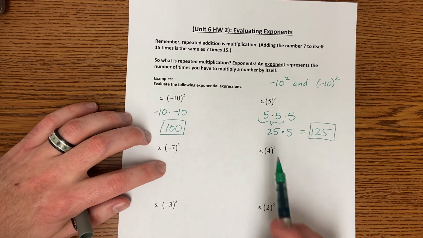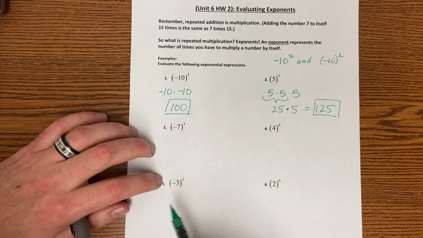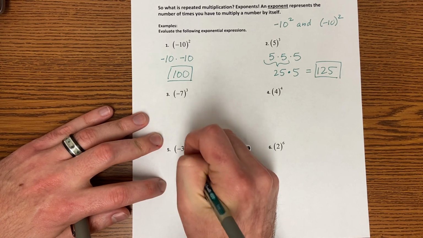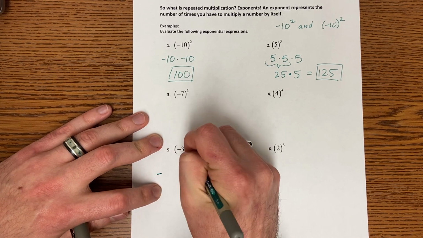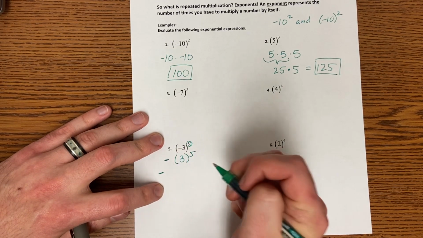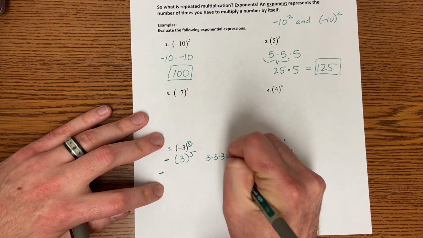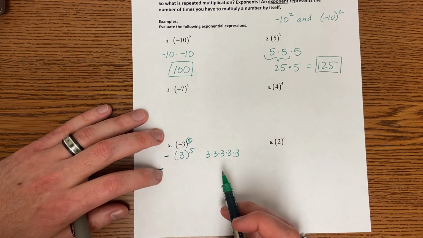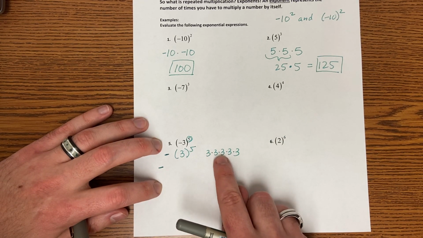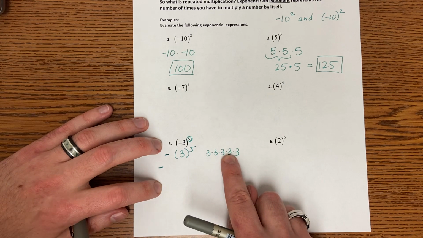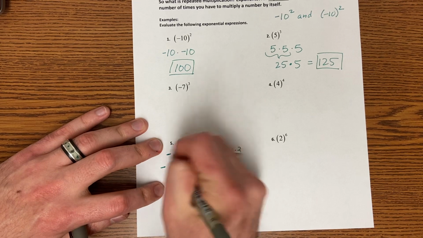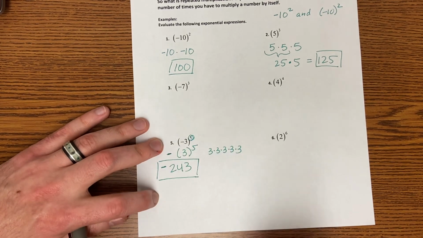So I want you to try this one and this one as well. We'll go ahead and do 5 and 6 though. Negative 3 to the 5th. Because you know the answer is going to be negative because this is an odd power, you can just bring the negative out front and then just do 3 to the 5th. So that's 3 all the way through. And you can do them 2 at a time if you want to, or you can kind of count. 3 times 3 is 9, times another 3 is 27, times another 3 is 81, times the last 3 is 243. And because the power is odd, you know that it will still be negative.